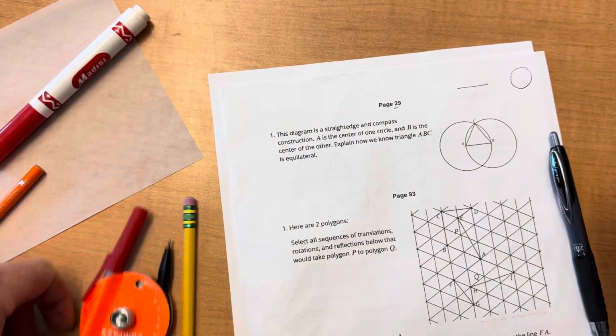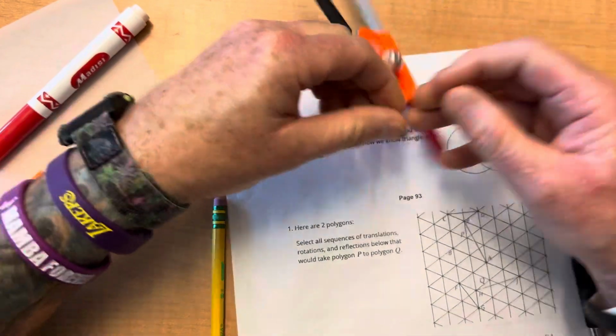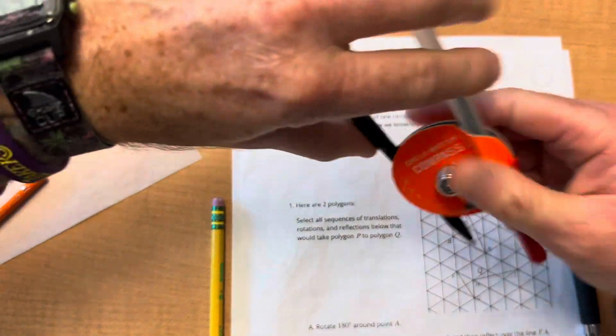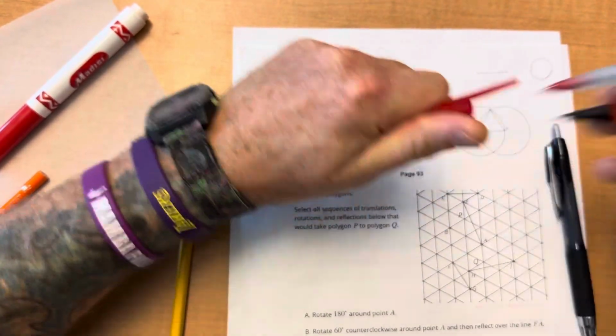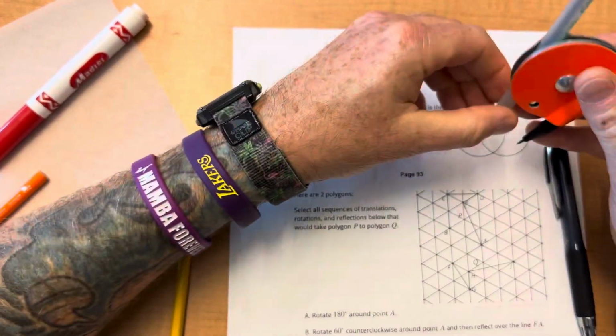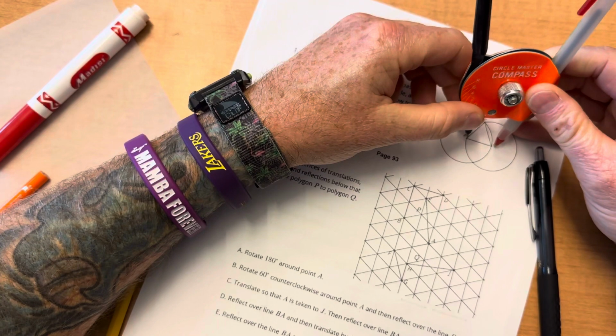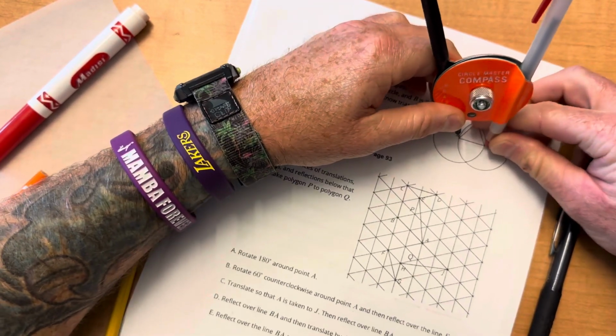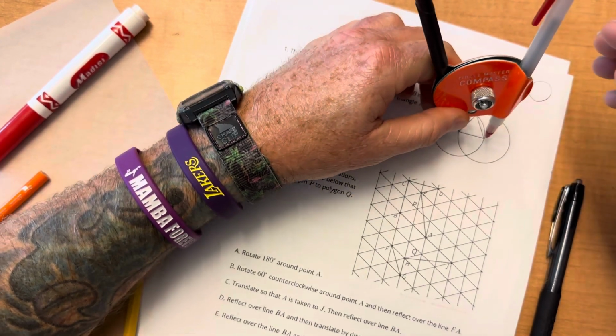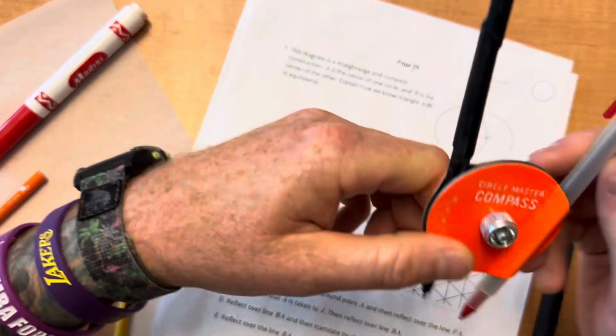I actually used a compass, or this image, they used a compass. So let's try to duplicate it. We'll see if we can. It's always fun. Hang on one sec.